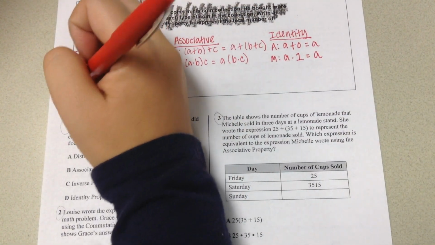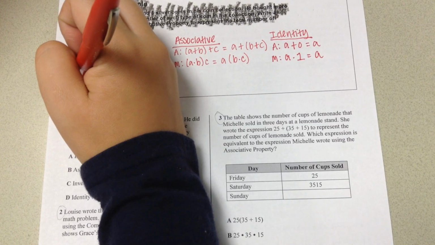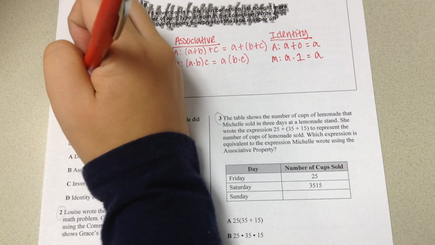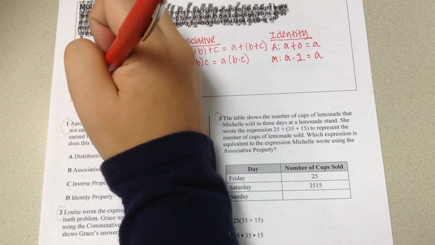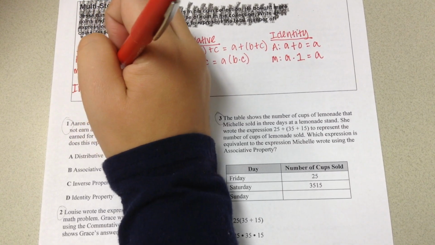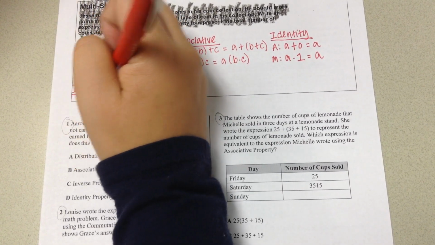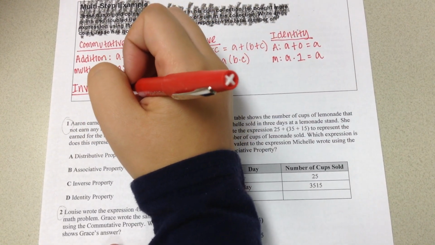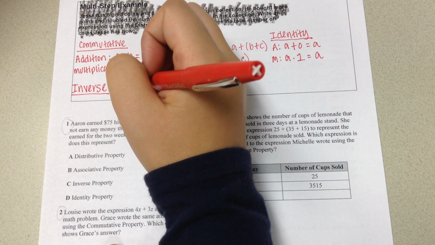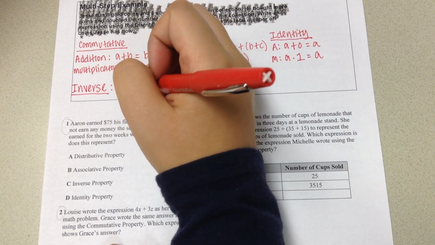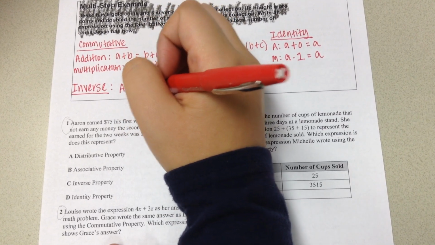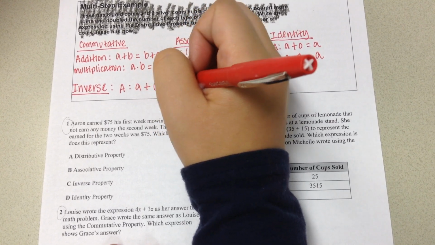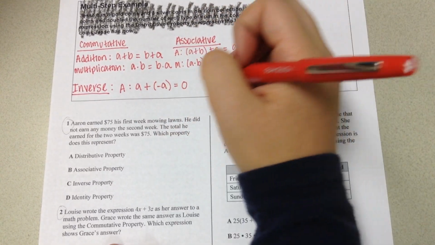And the last one is called inverse. Now for addition, any number plus the opposite of that number is equal to 0.